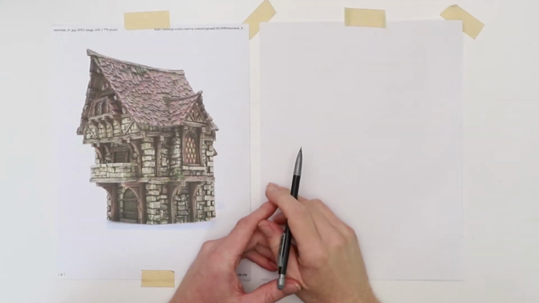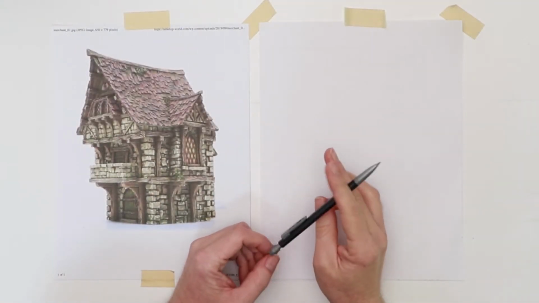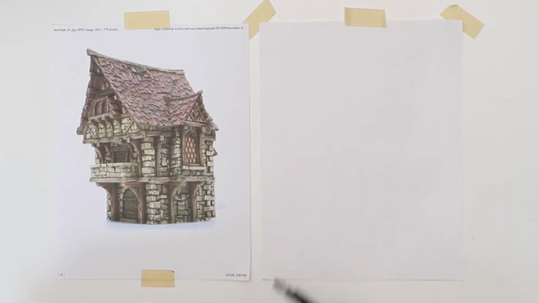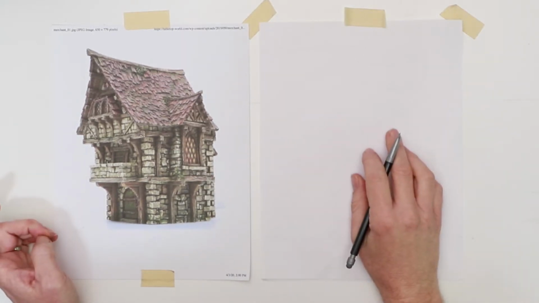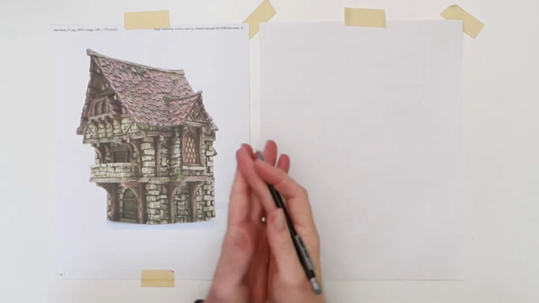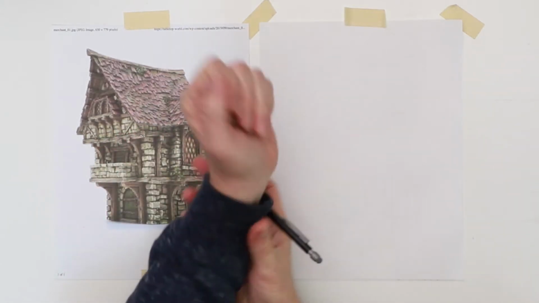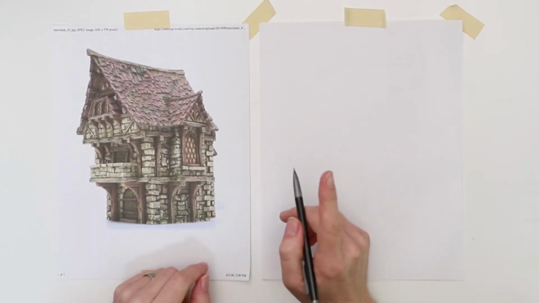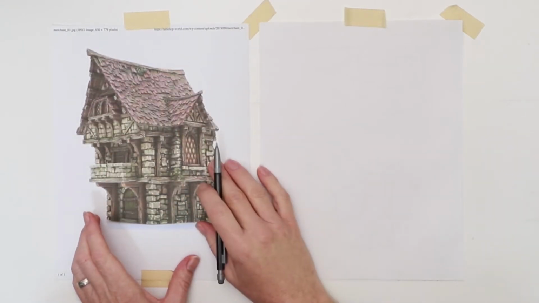All right, welcome to part 3, the exciting conclusion, or is it, to drawing our medieval merchant's house here. So I just wanted to make a couple points about why we went through all the trouble of making those construction lines in the previous video. First of all, it has to do with composition.